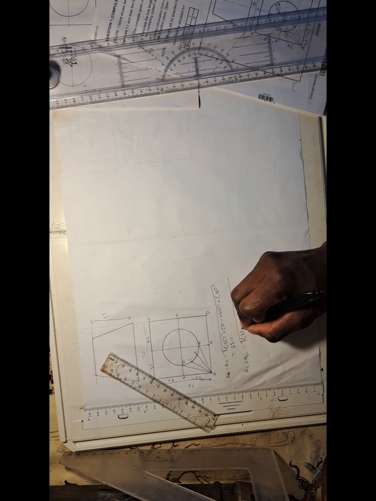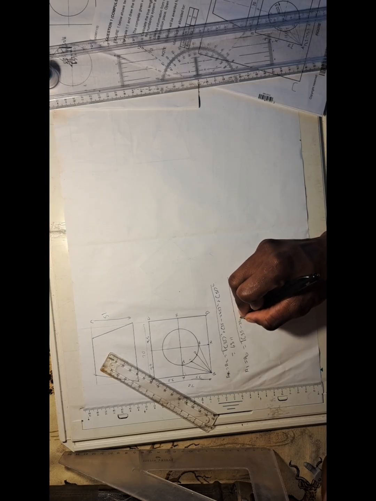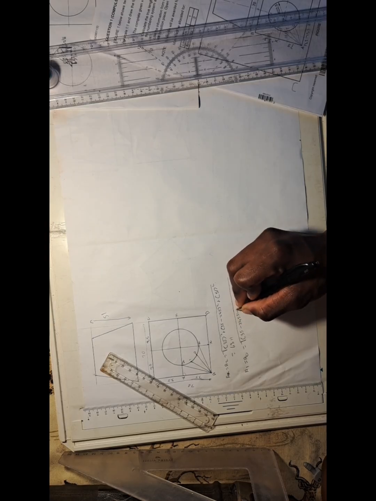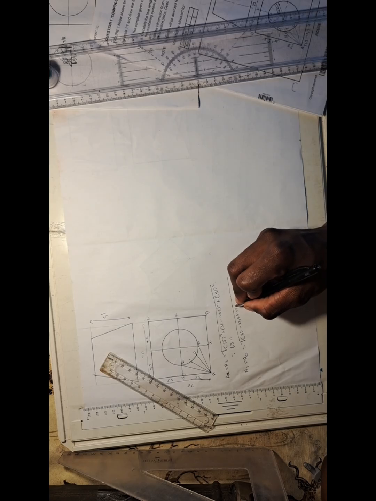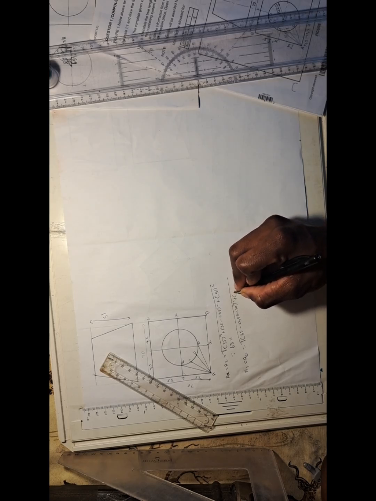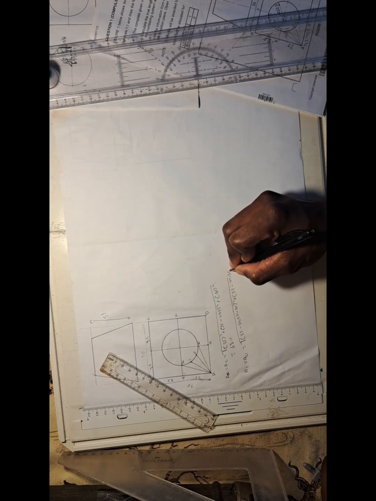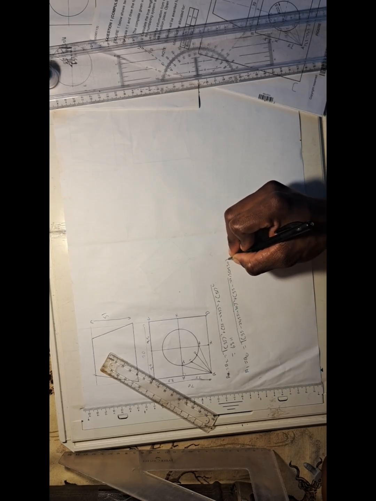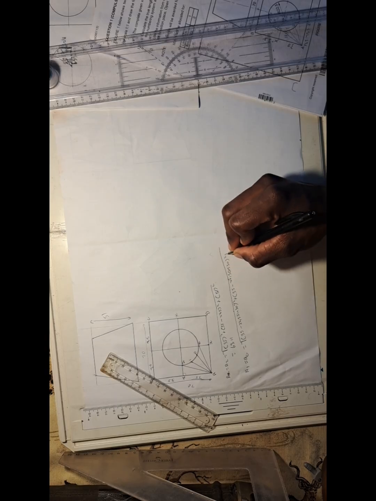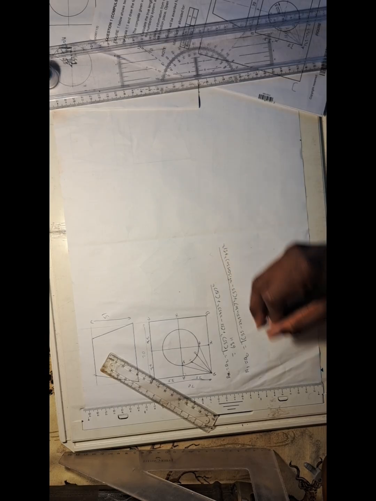35 minus 22.5 sine 30 squared plus 35 minus 22.5 cos 30 squared plus the height 51 squared.